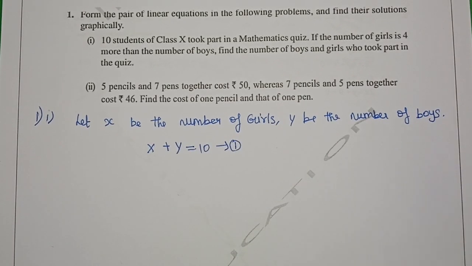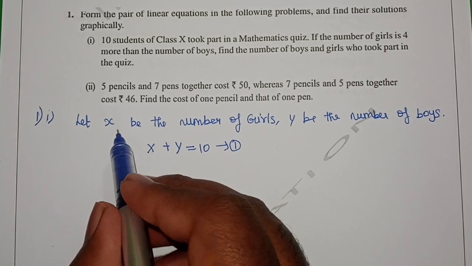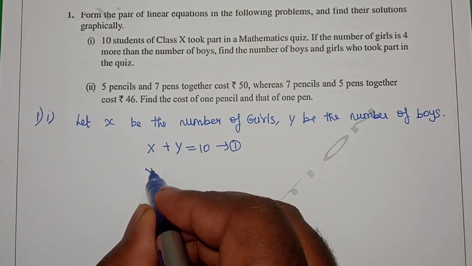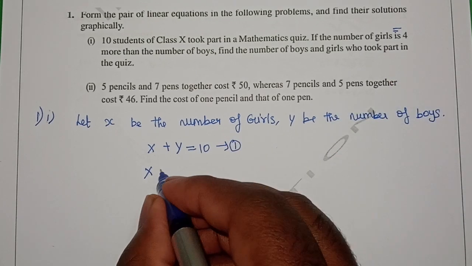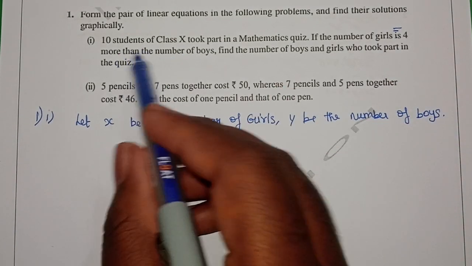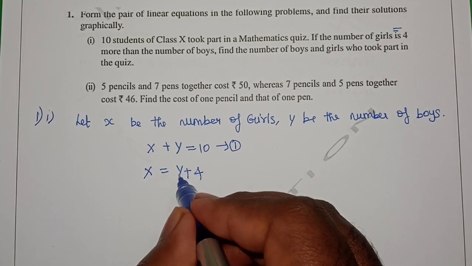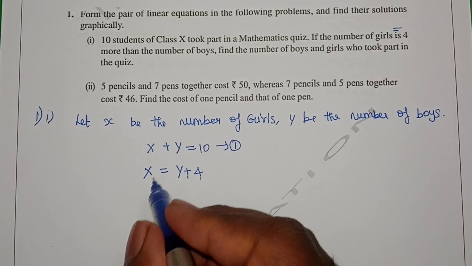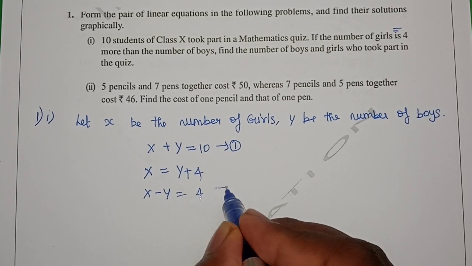The second equation: it is specified that the number of girls is 4 more than the boys. Girls we have specified as x, which is equal to 4 more than the boys, which means y plus 4. Therefore we write x minus y equal to 4, which is the second equation.